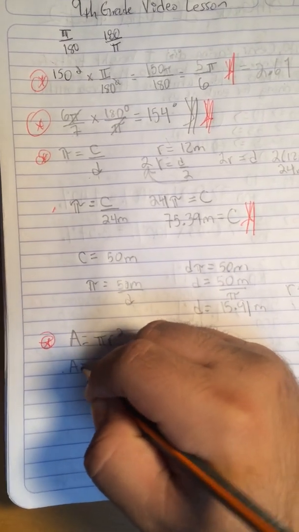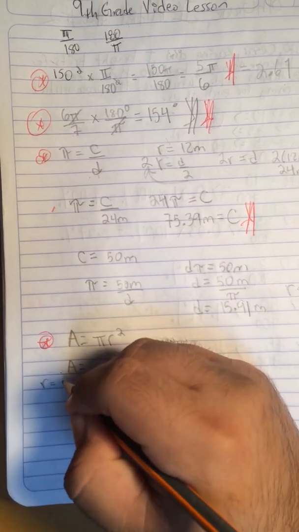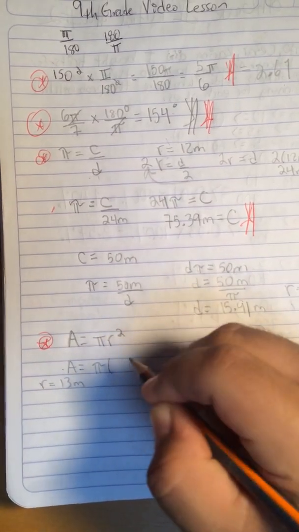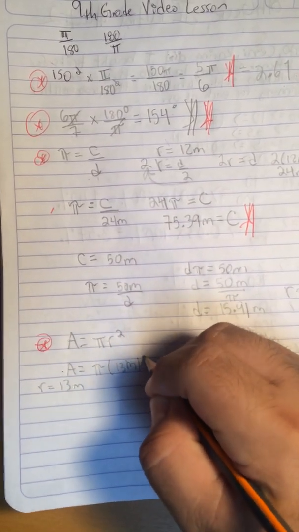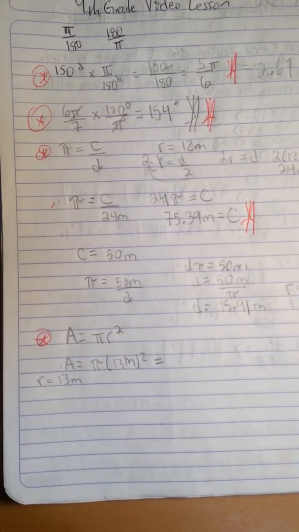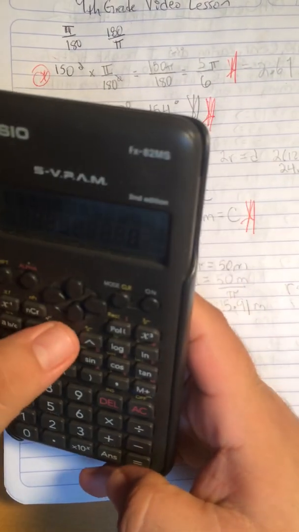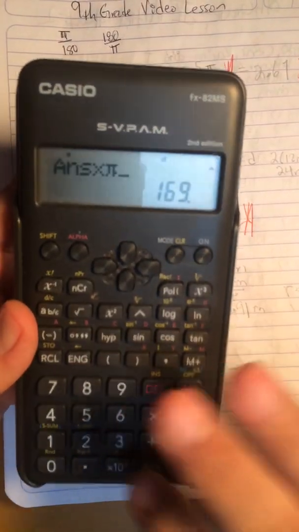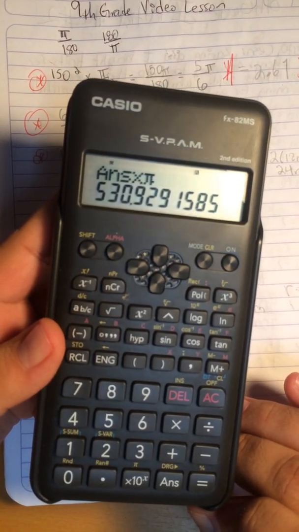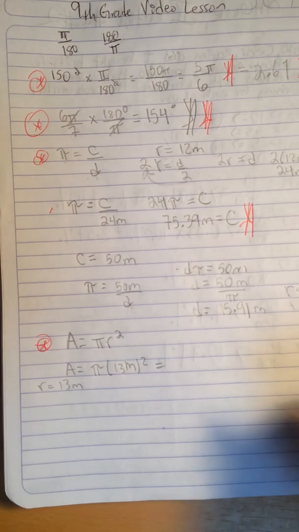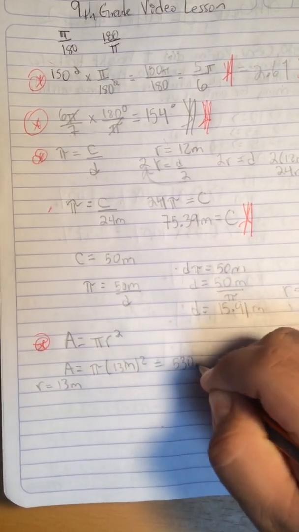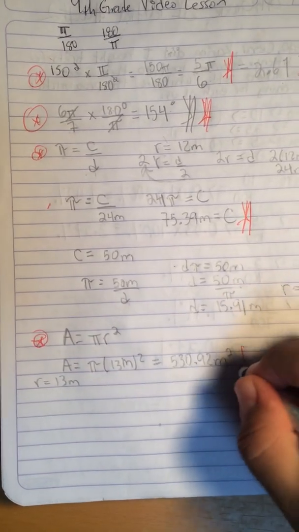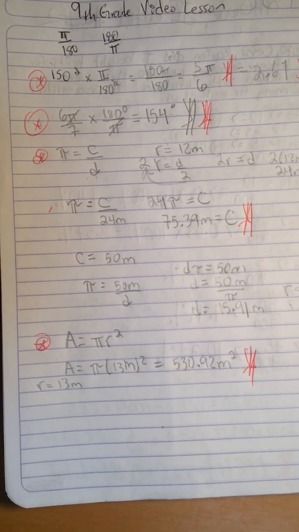So let's say that I want to find the area of a circle with a radius of 13 meters. So I just put pi times 13 meters squared. First I do the square, right? So 13 squared is 169, times pi, 530.92 meters squared. Look, and I already have the area of my circle.